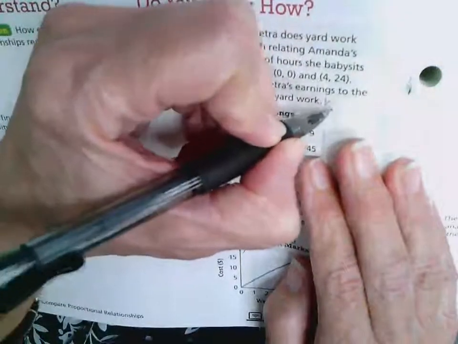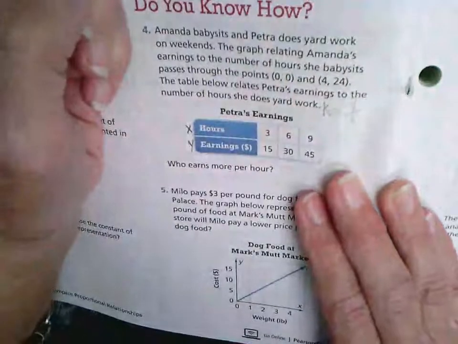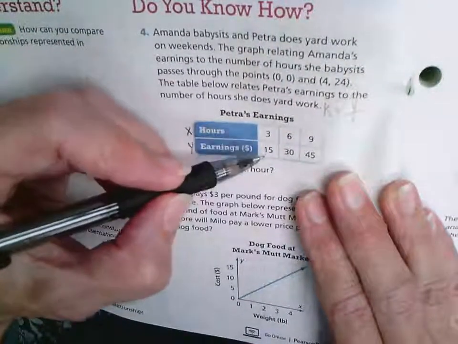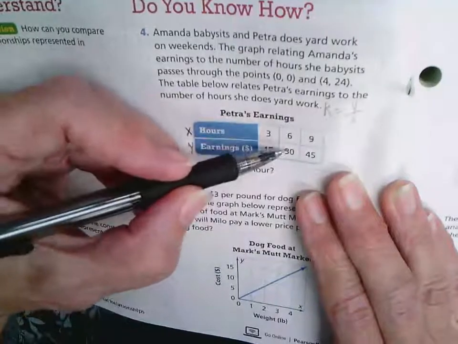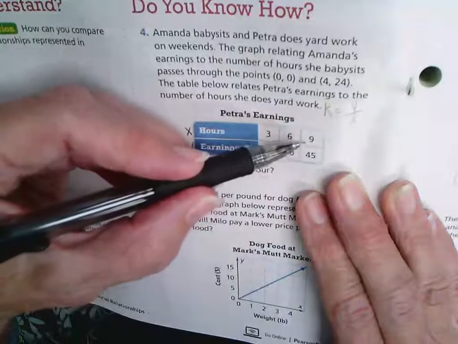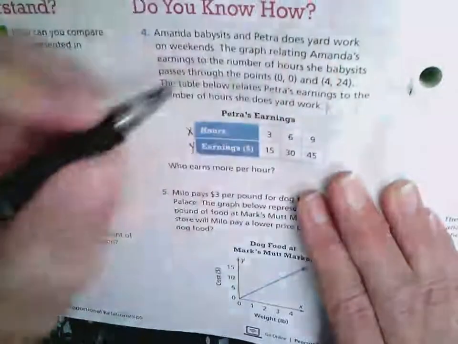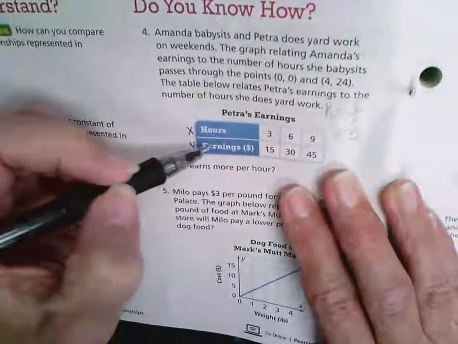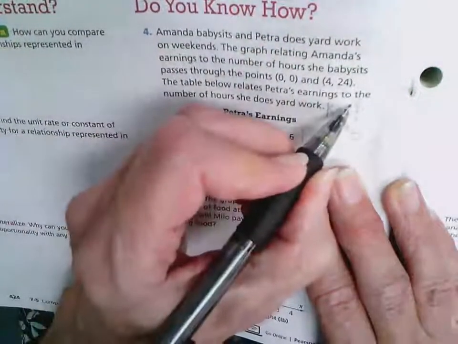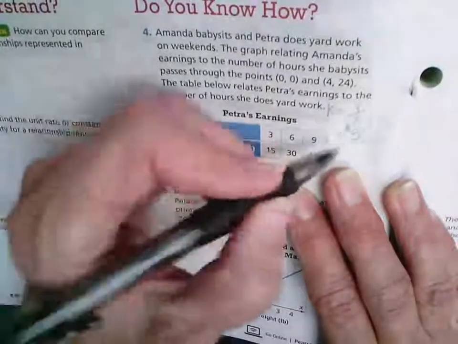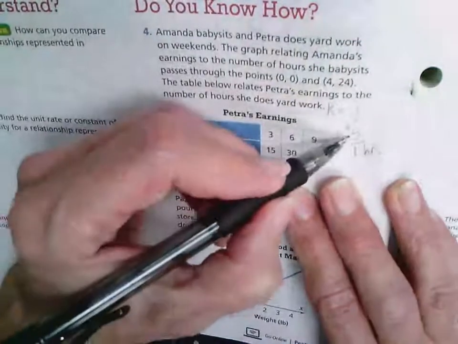So the constant of proportionality equation is Y over X. So I'm going to look at these and I'm going to see that 15 over 3 and 30 over 6 and 45 over 9 all give me a constant of proportionality of 5. And what that means is that is $5, because my Y is my money, over 1 hour. So Petra earns $5 an hour.